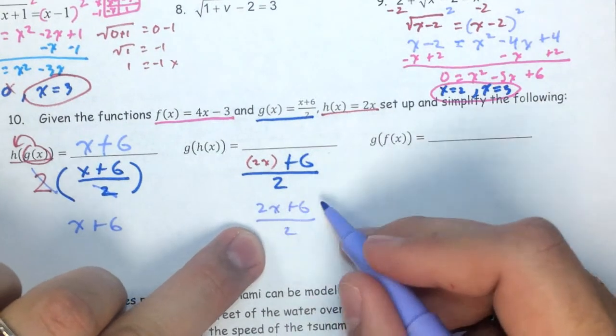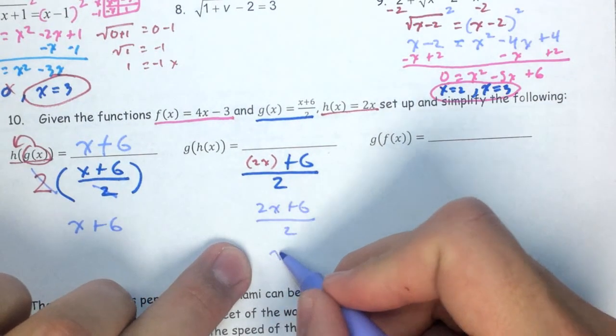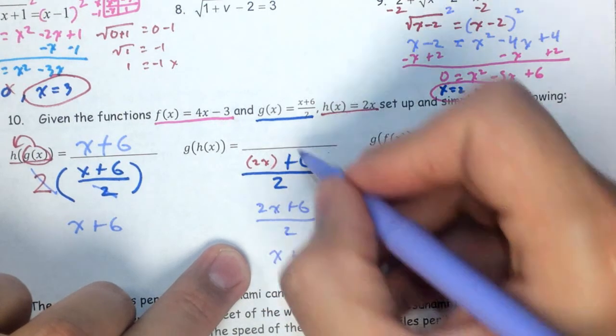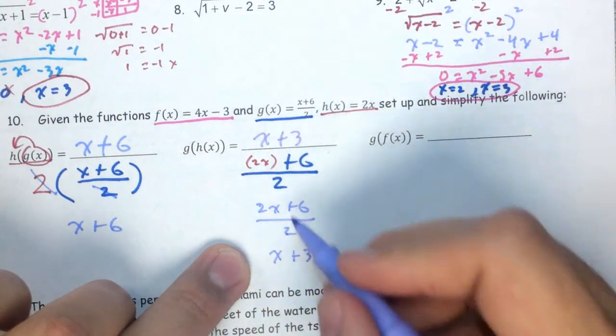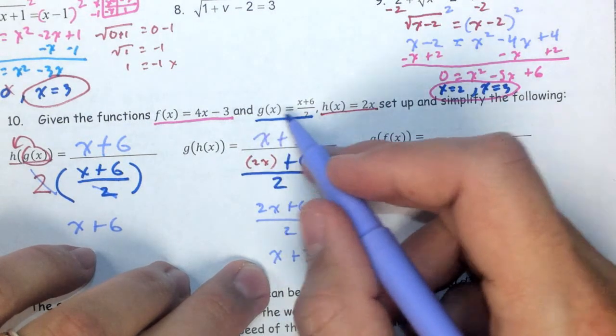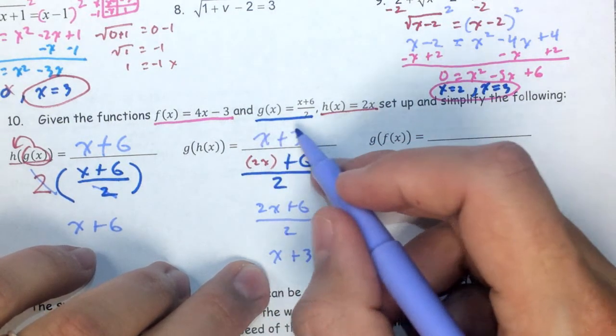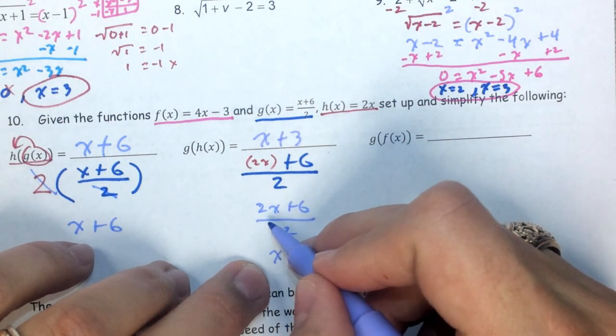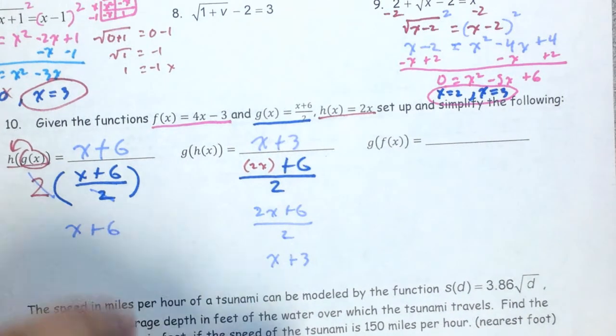Both of these numbers are divisible by 2. So I have x plus 3. 2 divided by 2 is 1. 6 divided by 2 is 3. x plus 3. On the test, I would like for you to go down to this one. I might be generous and give you all that, but I would like for this x plus 3 to be your answer.